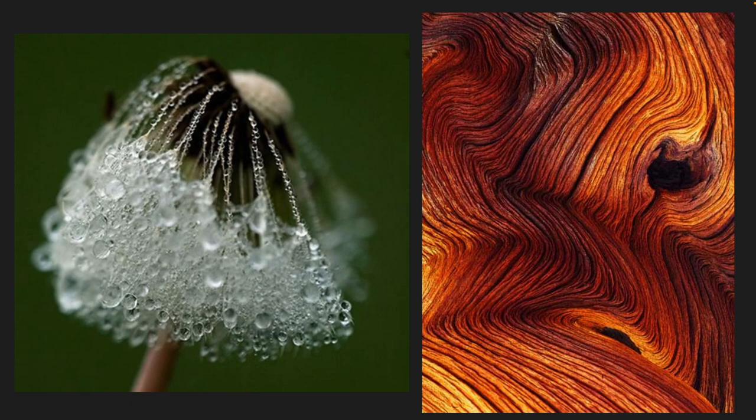So here are a couple examples of macro photography. On the left, you have a dandelion that has some water droplets on the seeds. And then on the right, we have a really zoomed up look of bark on a tree.